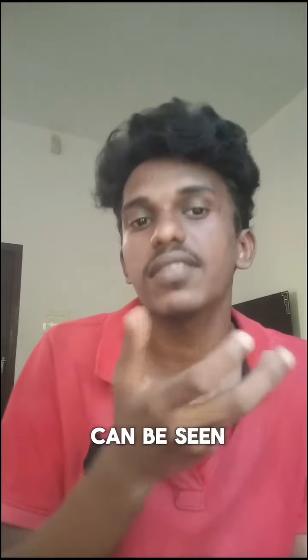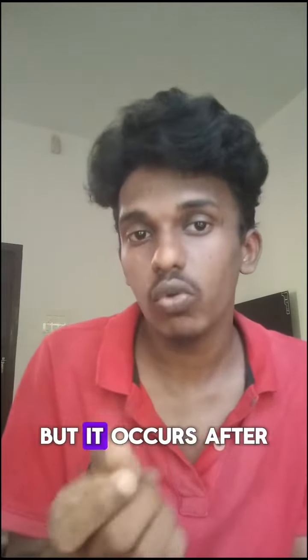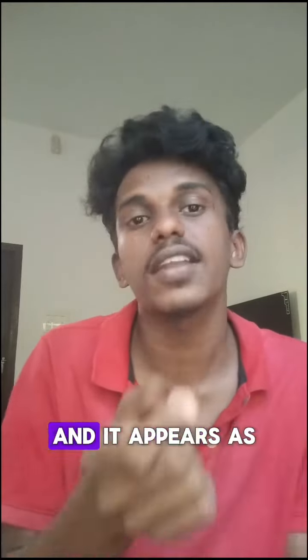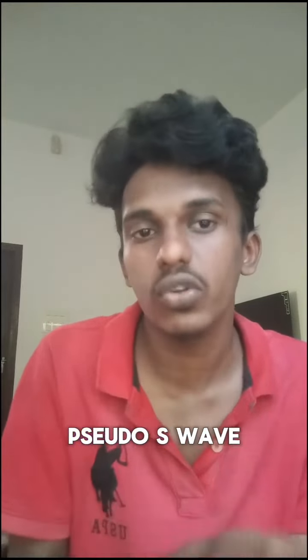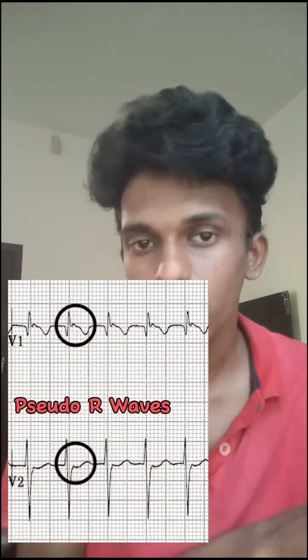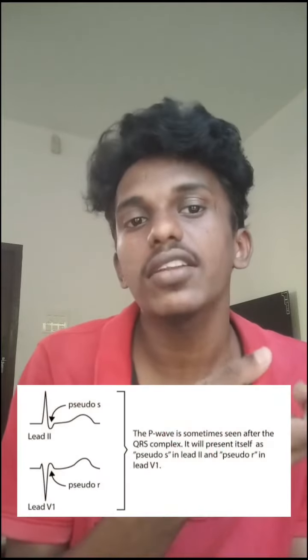Sometimes the P waves can be seen, but they occur after the QRS complex and appear as a pseudo R wave or a pseudo S wave. The pseudo R wave can be seen in V1 and V2. The pseudo S wave can be seen in lead 2, lead 3 and aVF.